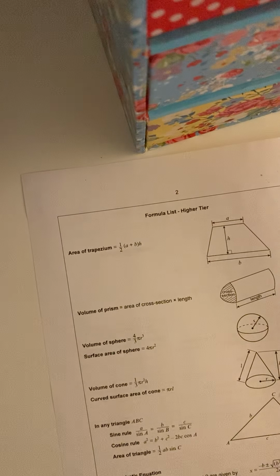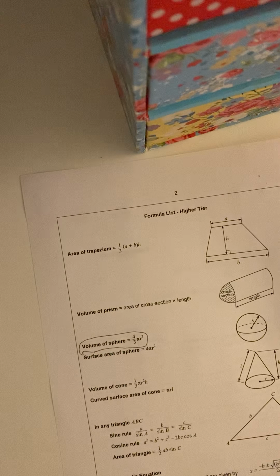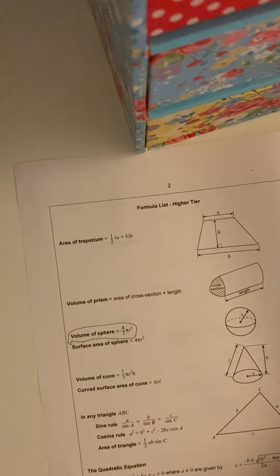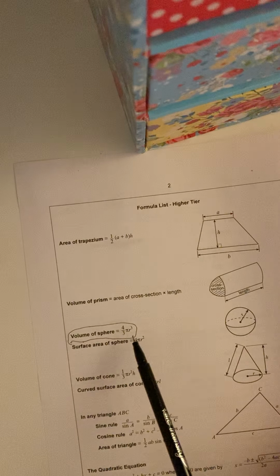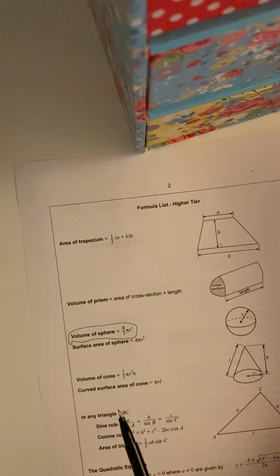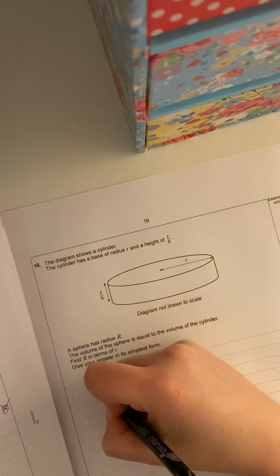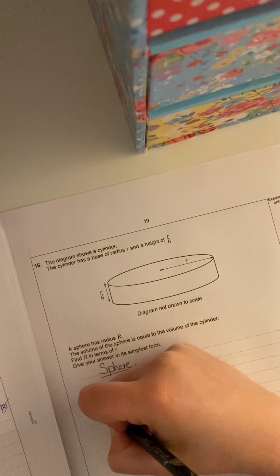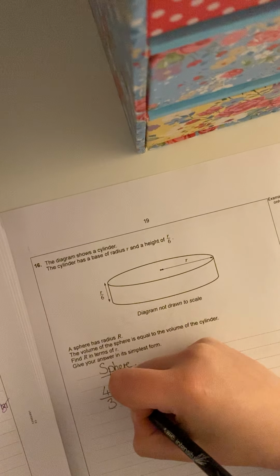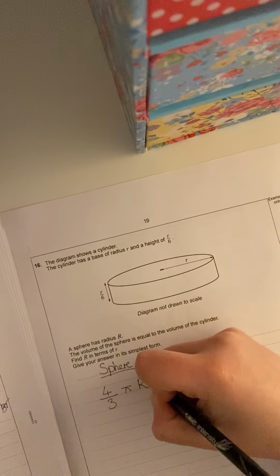So we have the volume of the sphere right here, and you can use that to work out what the volume of the sphere would be. However, we know that our radius is a capital R, so we would substitute a capital R in instead of that lowercase r. So we know the volume of the sphere is going to be 4/3 pi, and we're using an uppercase R to the power of 3.